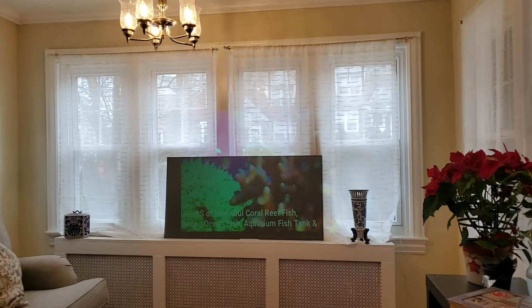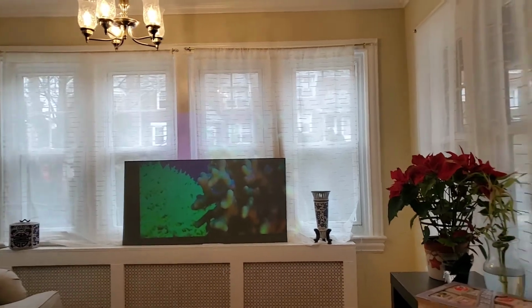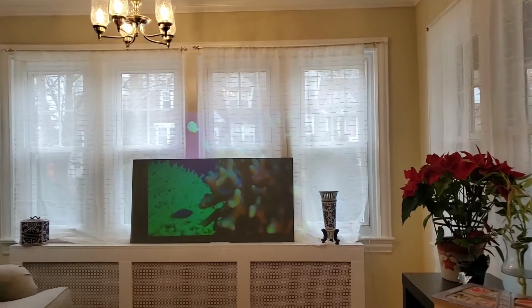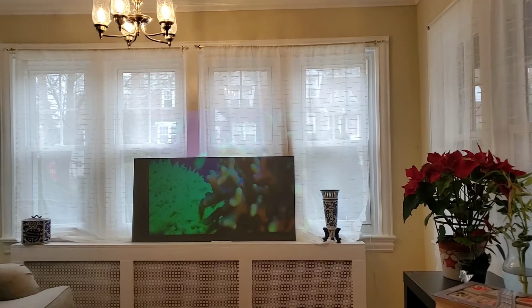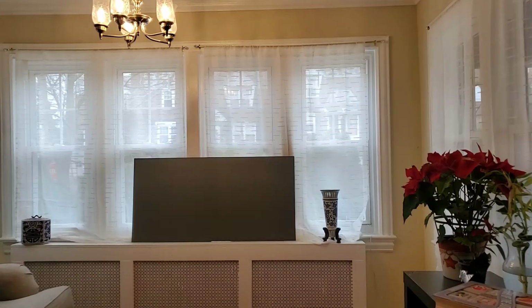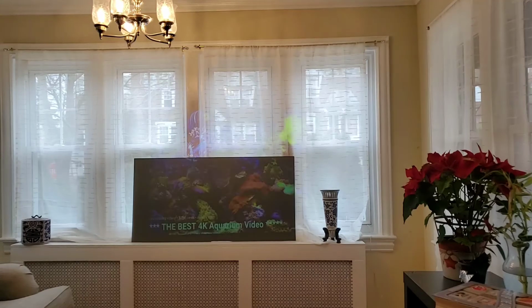Now mind, this is on a 1,000 lumen Sony projector. This projector was manufactured somewhere around, I think, 1999. And this projector is so old it does 4:3 and not 16:9.